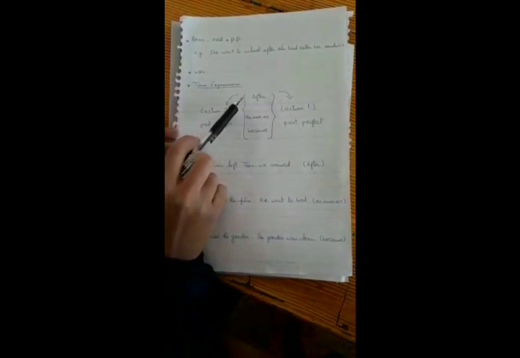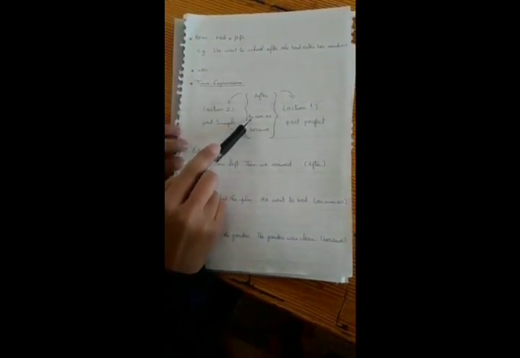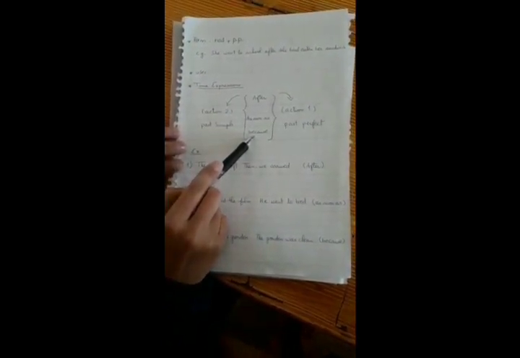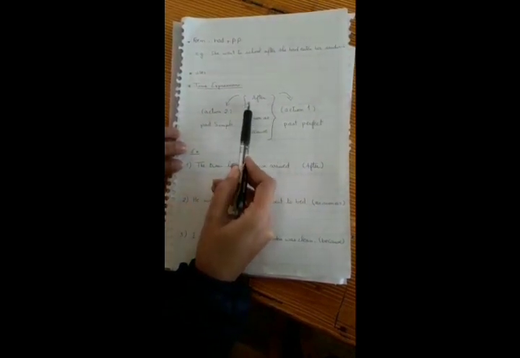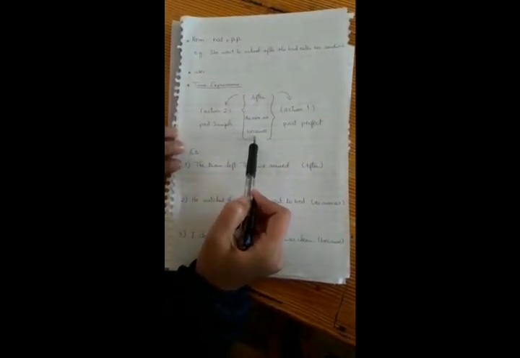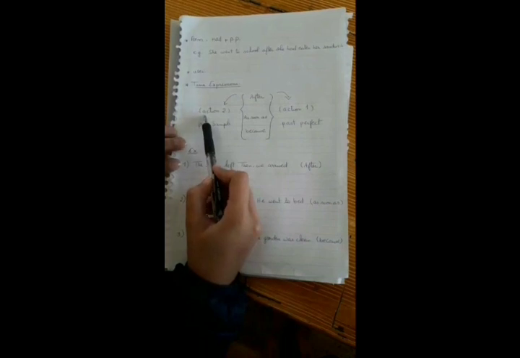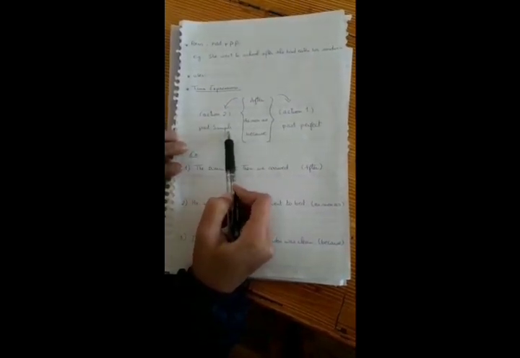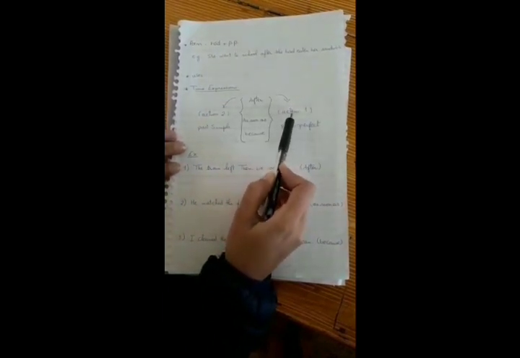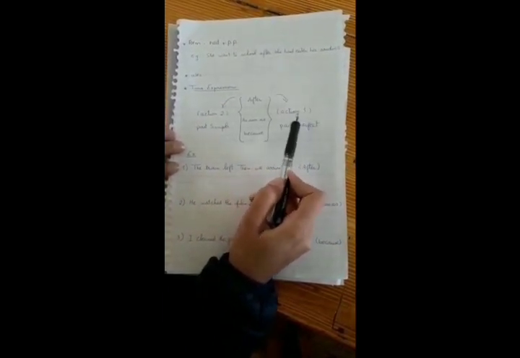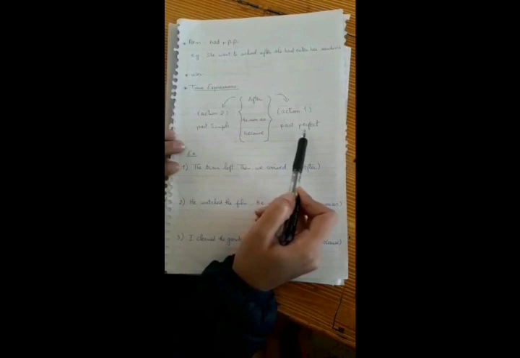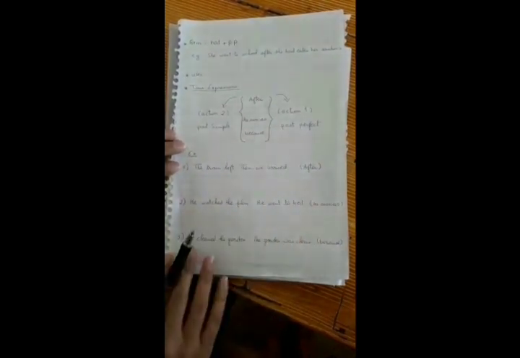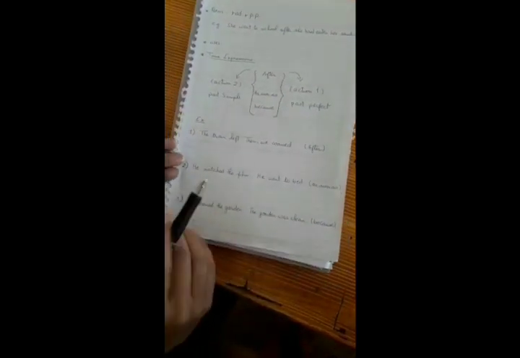Let's see the first group of keywords. We'll have after, as soon as, and because. You will put them in the middle. Before them, you will have action 2. Action 2 must be in the past simple. And after them, you will have action 1. And action 1 must be in the past perfect. How? Let's have an example.